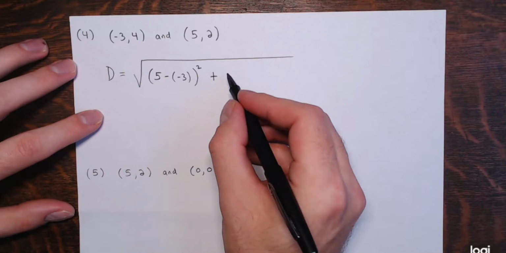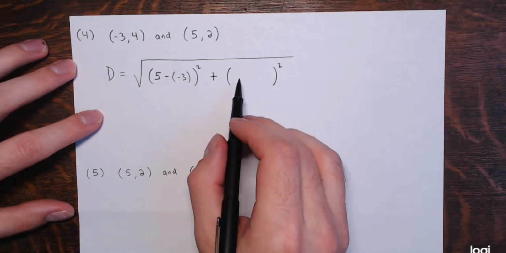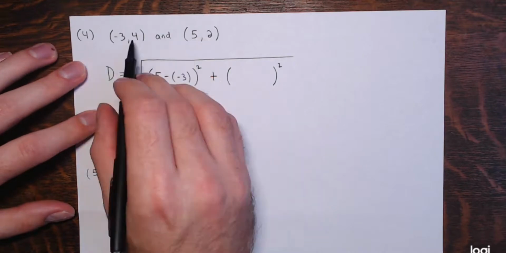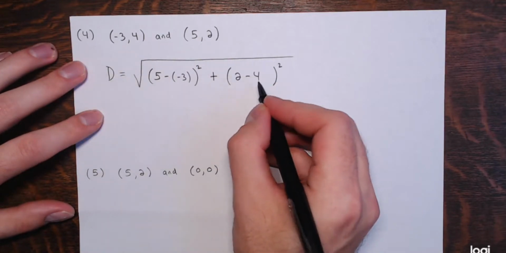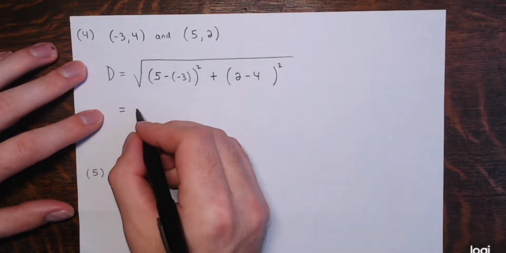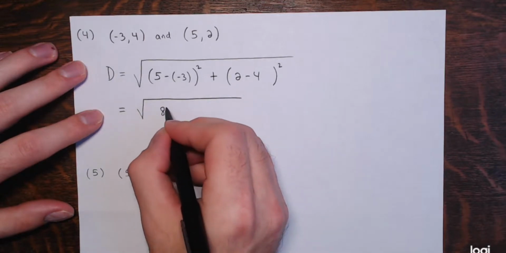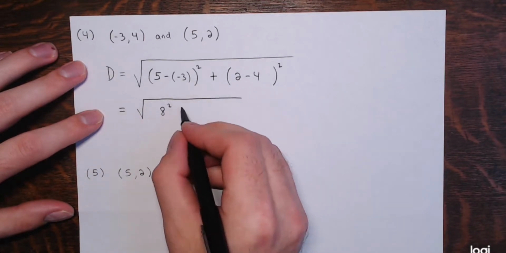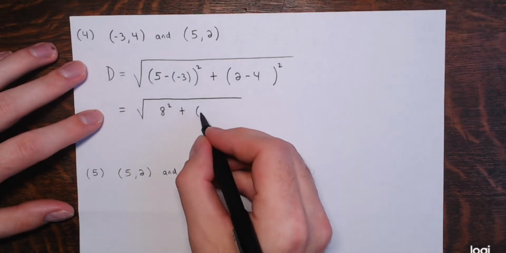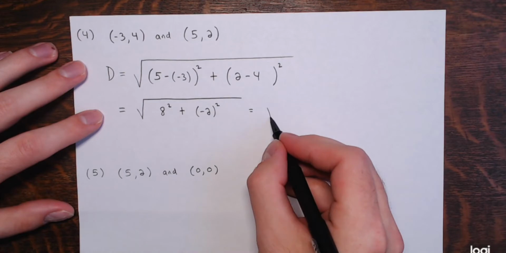Plus, and then in the next set of parentheses, squared, you're going to subtract the y coordinates, 2 minus 4, or 4 minus 2, it doesn't matter. Just subtract the y coordinates, and we're getting the square root. 5 minus negative 3 is 5 plus 3, that's 8, so it's 8 squared, plus 2 minus 4 is negative 2, but then you're going to square that, so it'll end up being positive anyway, right?